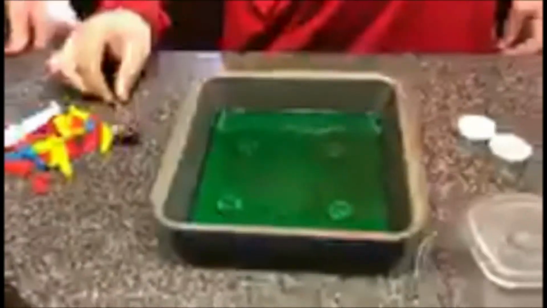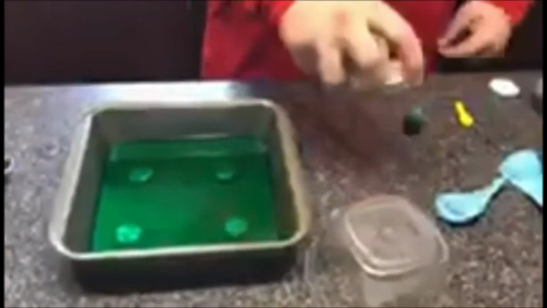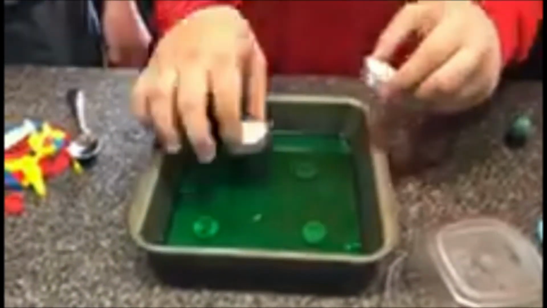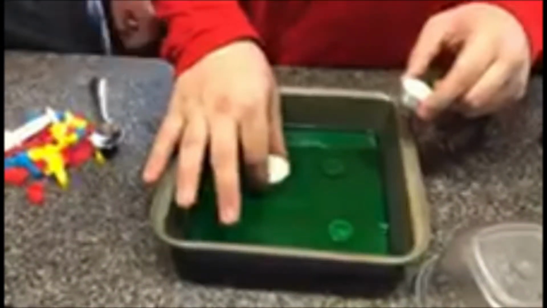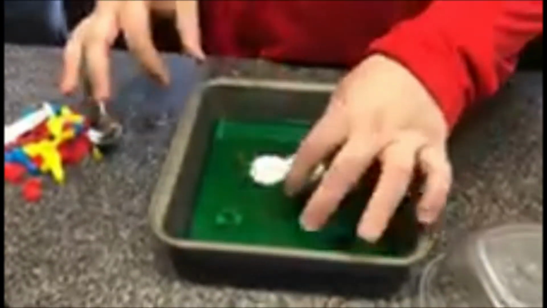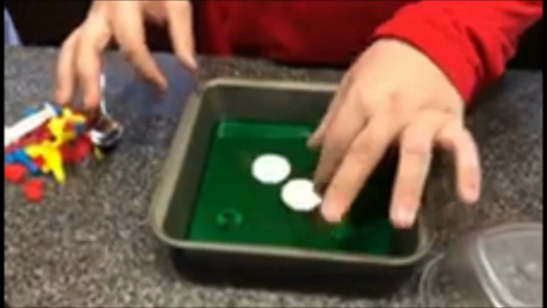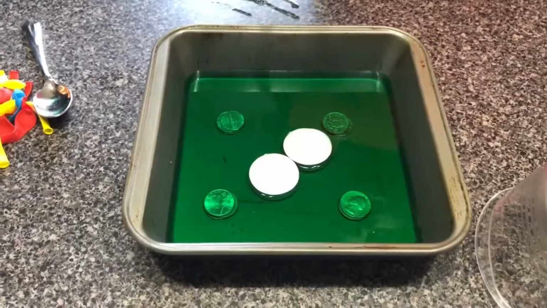Alrighty. Then, we're gonna place the candles in the center of the water. Alrighty, and then we're gonna light them.